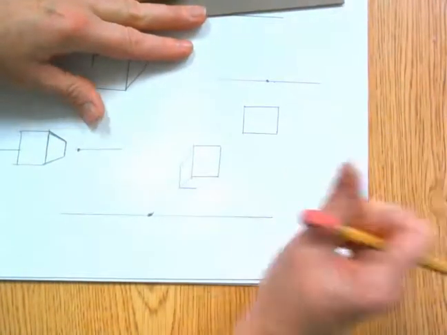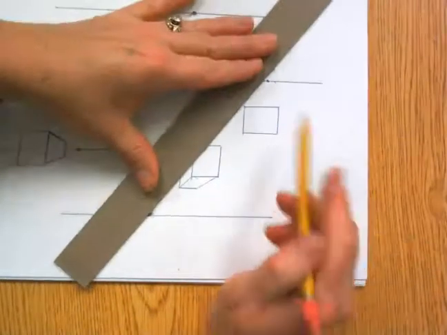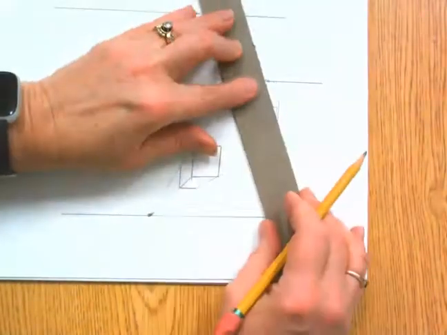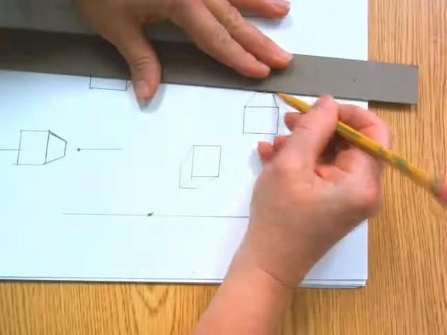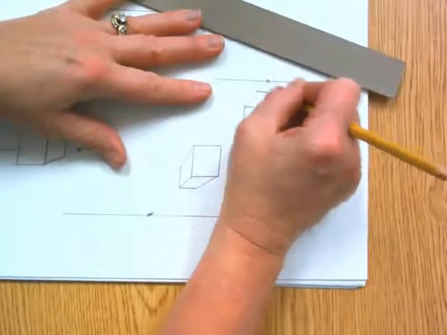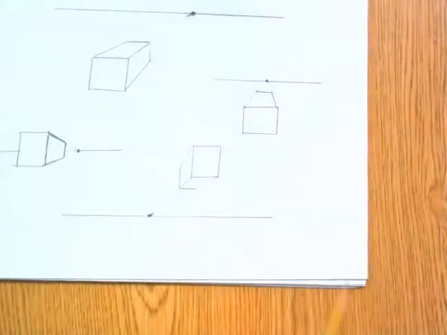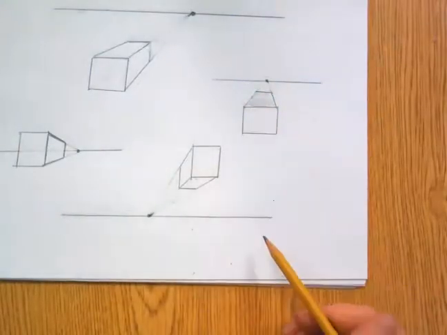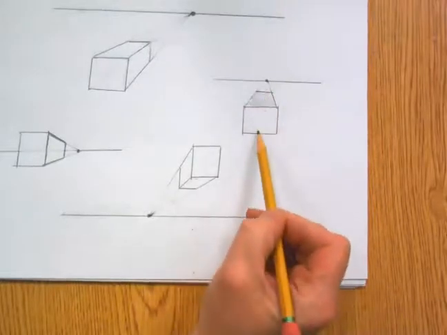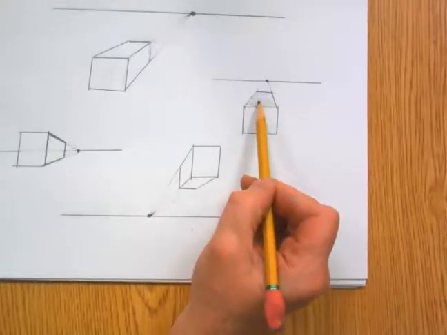So there's my little square. And I'm going to go to my dot. And then the top of it shows. So students ask me sometimes, is it okay to sometimes only see one side of a cube? Yeah. This is right under my vanishing point, so I'm only going to see that one side.